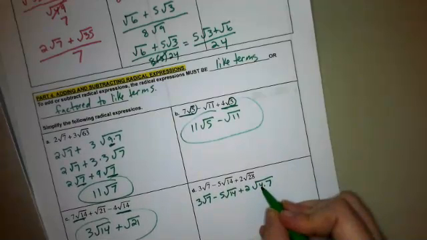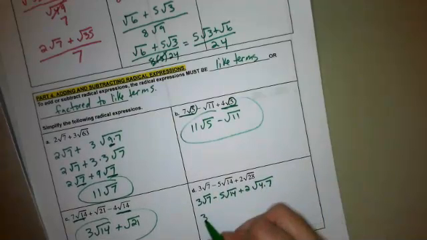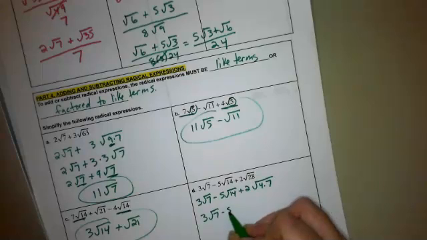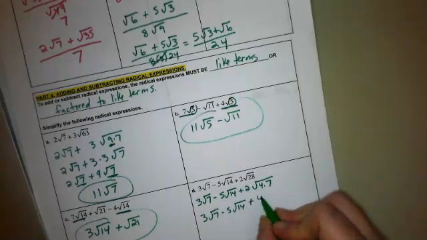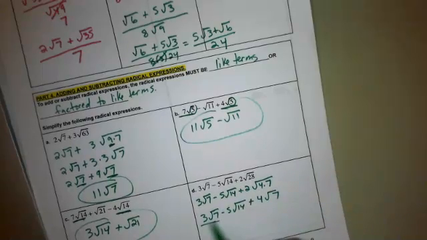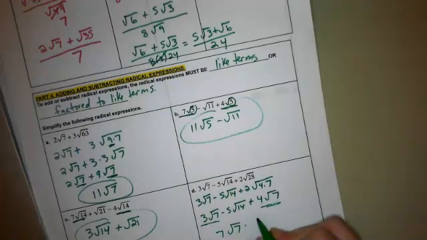Okay, that's going to be square root of 4 is 2. So I've got 3 root 7 minus 5 root 14 plus, pull out a 2. 2 times 2 is 4, 4 root 7. Now we've got some like terms. We've got a 3 and a 4 because it's root 7. So that's 7 root 7 minus 5 root 14.